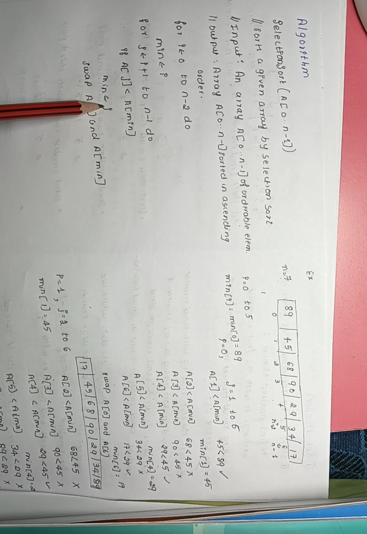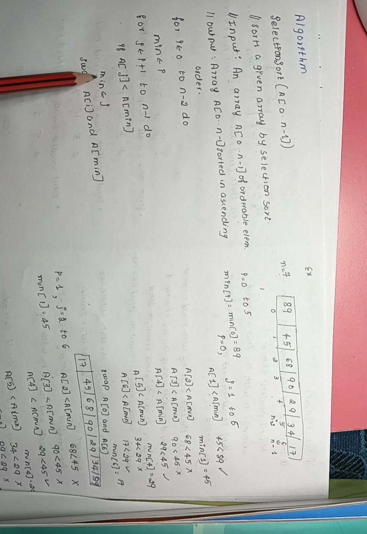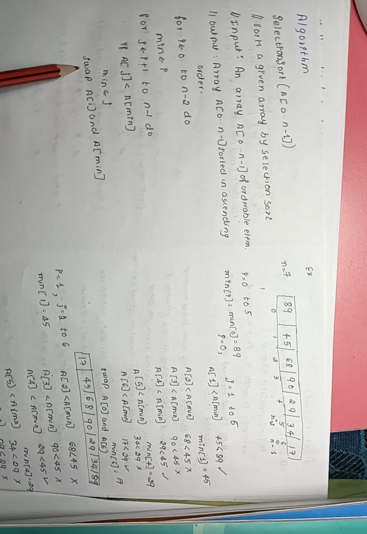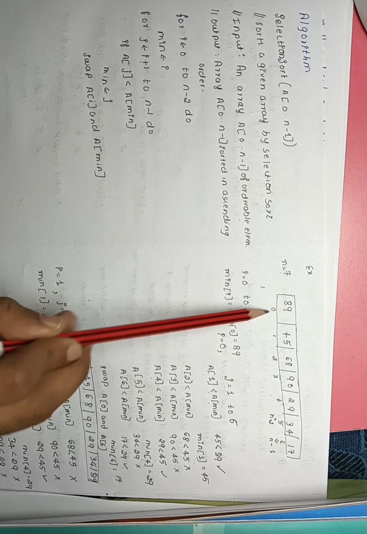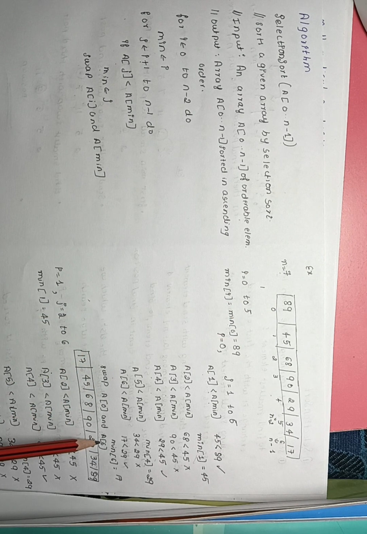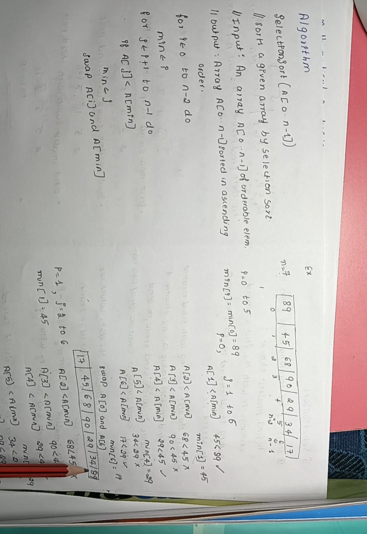We ended till here. Next, j moved from 1 to 6, and we can't increment j any further, so we come out of the loop and swap A[i] and A[min]. Swap: A[i] where i is 0, that is 89, is swapped with A[min], which is 17. Okay, 17 and 89 are swapped.